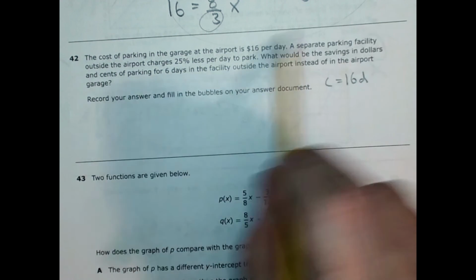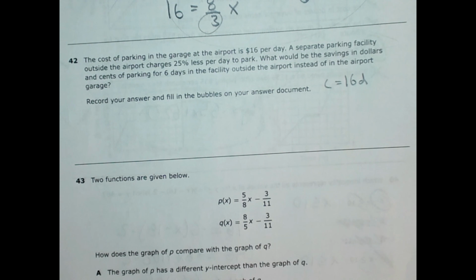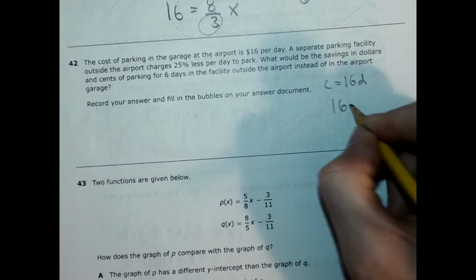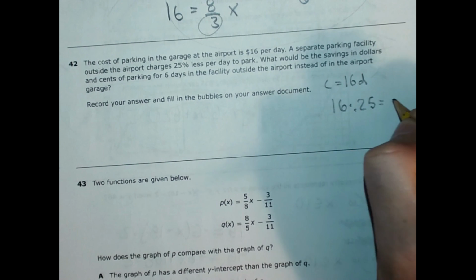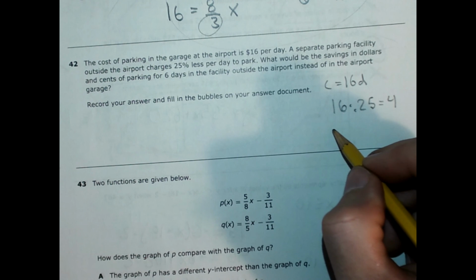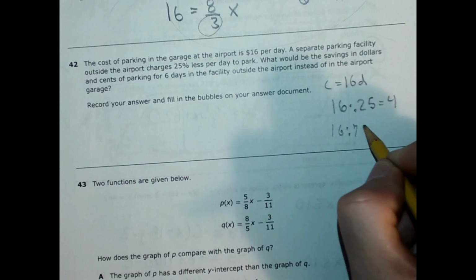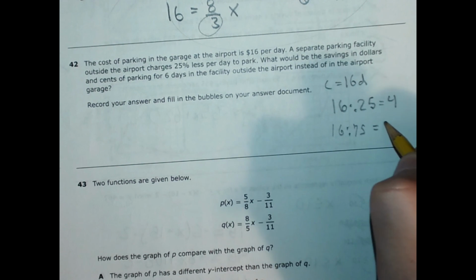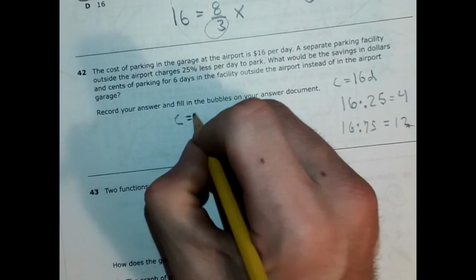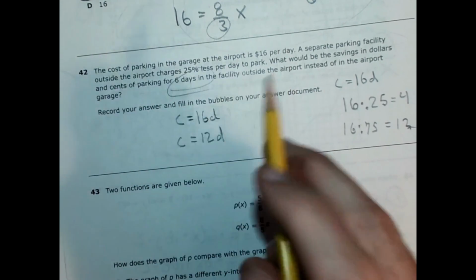We need an equation to go with this. What is 25% less of 16? Well, fortunately the numbers are easy, but 25% of 16 is 4. So it's going to be $4 less. Another way to do it, if we want 25% less, then that means we're going to keep 75%. 75% of 16 is 12. So my two equations, C equals 16D and C equals 12D for 6 days of parking.